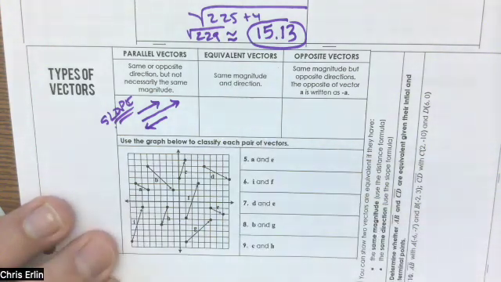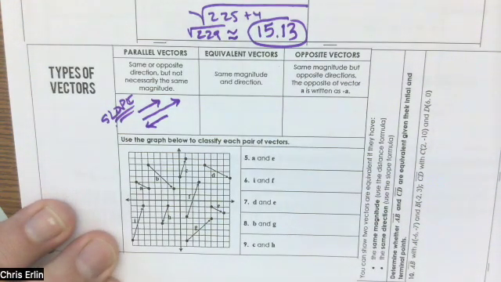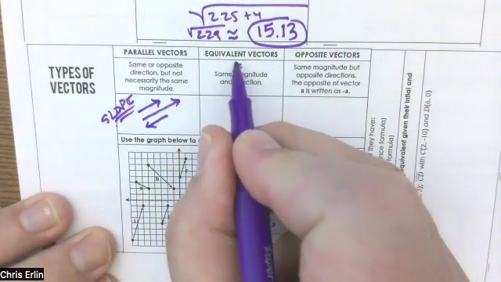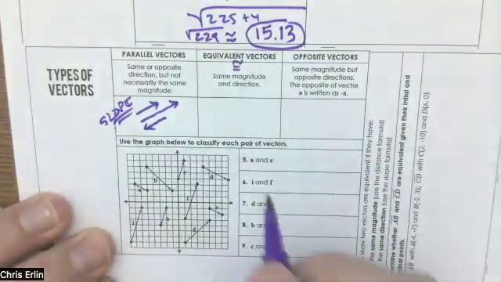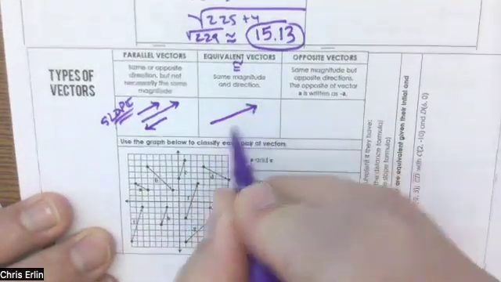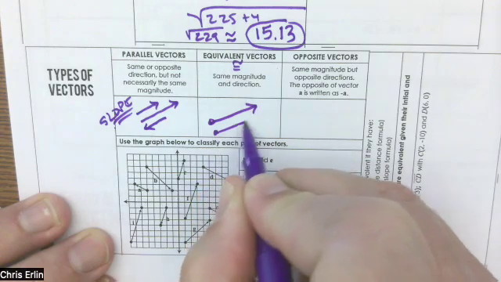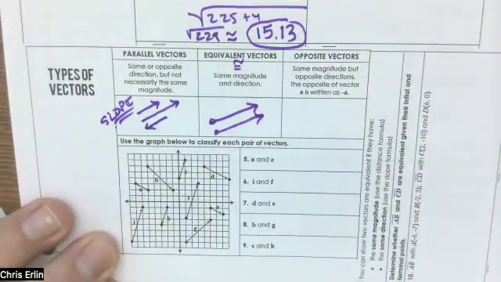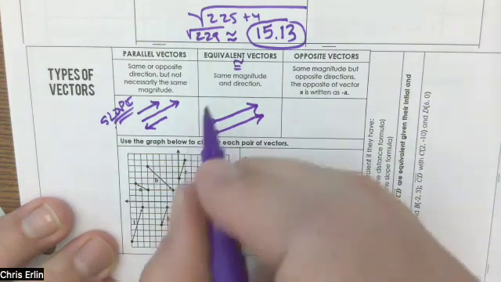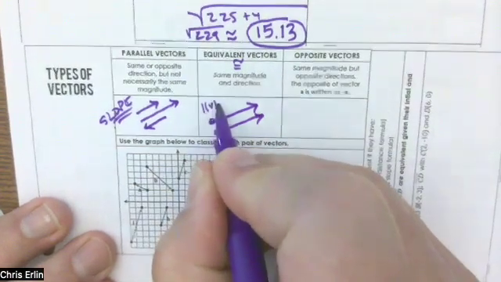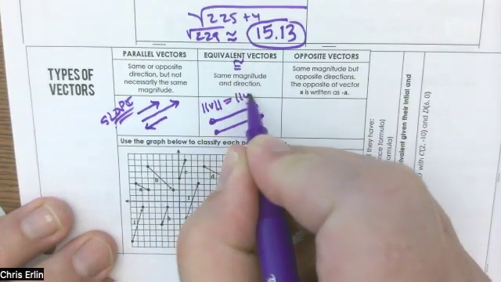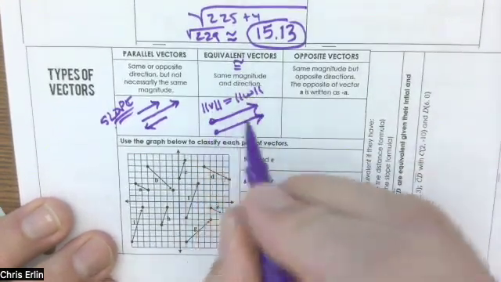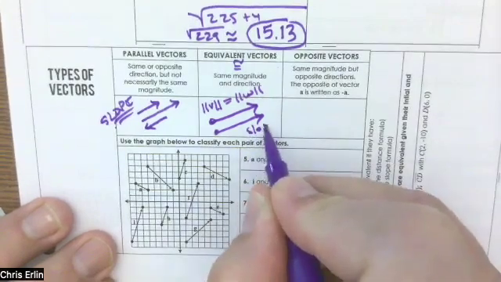Then we've got this idea of equivalent vectors. And that's kind of like congruent, meaning it's got to have all components the same. It is both the same magnitude and the same direction. So that's going to be both finding that their magnitudes are equal and that their slopes are the same.